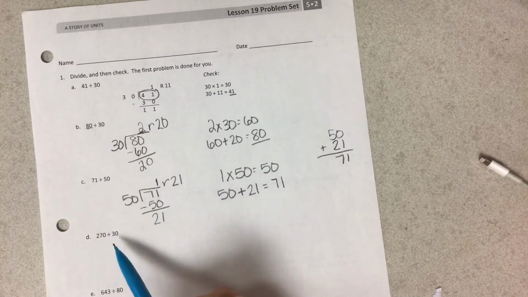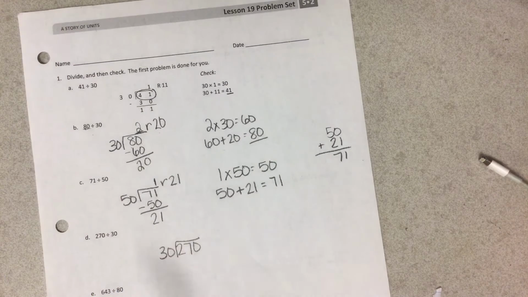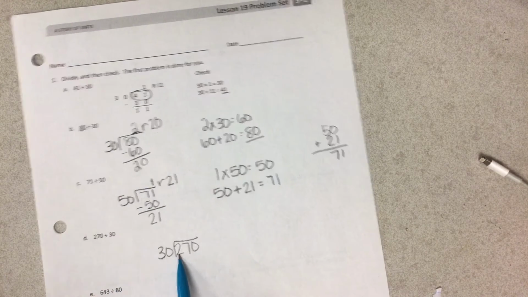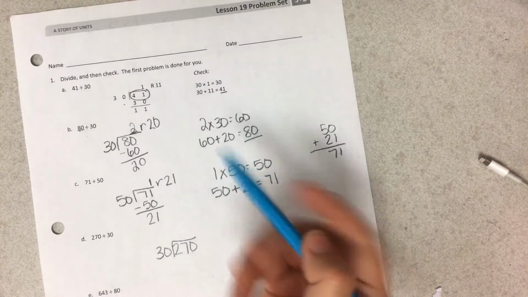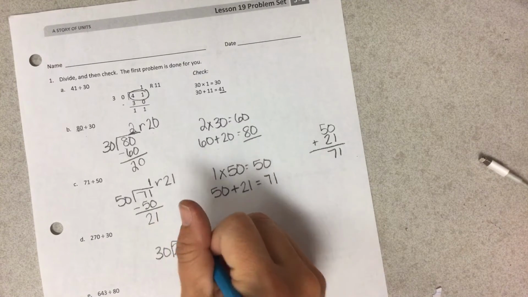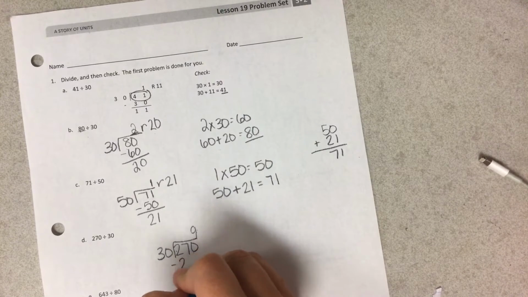All right. Moving on to letter D, I've got 270 divided by 30. So right now I'm going to think, can 30 go into 2? No. Can 30 go into 27? No. Can 30 go into 270? Yes, it can. So right now, if I'm counting by threes, I've got 3, 6, 9, 12, 15, 18, 21, 24, 27. It goes in 9 times, because I can also think 9 times 3 is 27 and then I have a 10. So 9 times 30 is going to be 270.